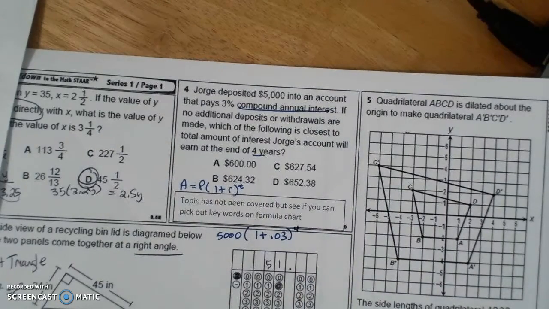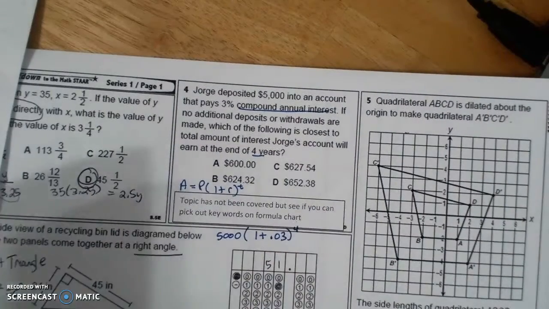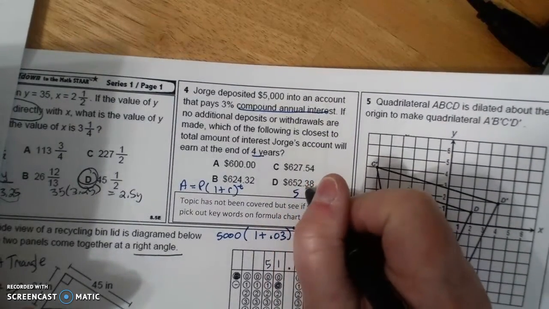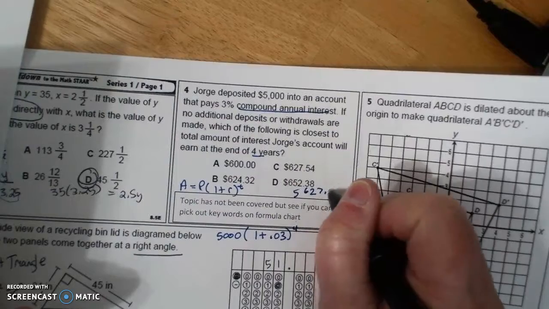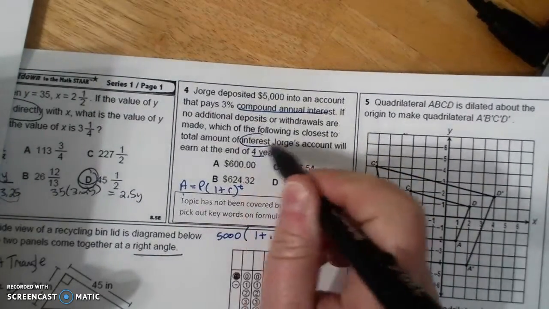I'm going to put that into my calculator, and you're going to need to know how to do to the fourth, using a caret, or just multiply that 4 times. 5,000 times 1.03 to the fourth gives me 5,627.54, but this is all, and it just wants the interest.